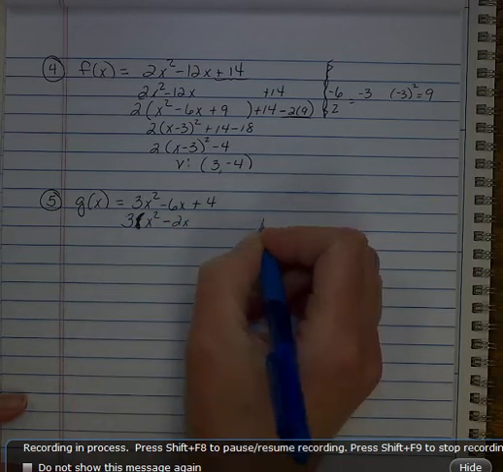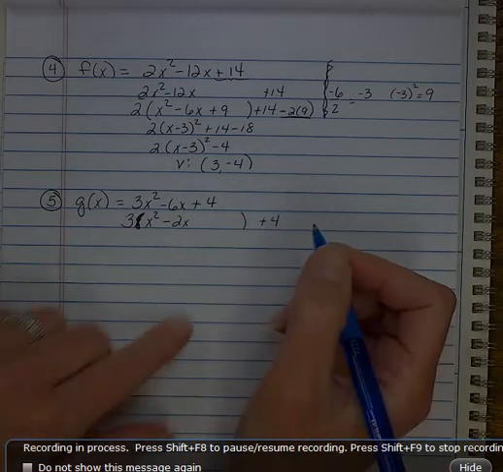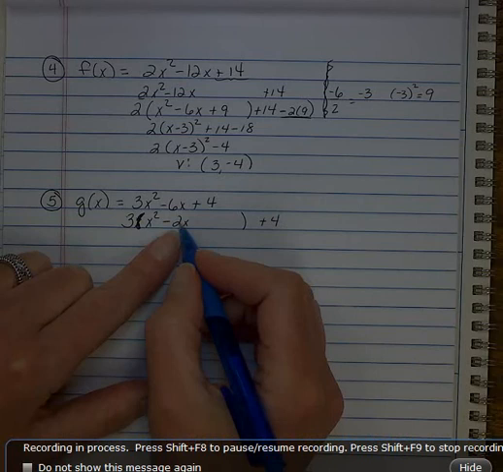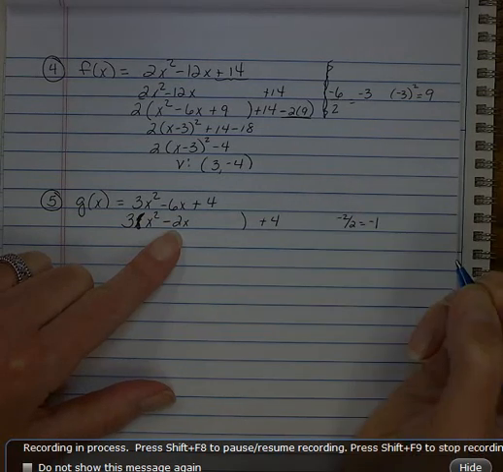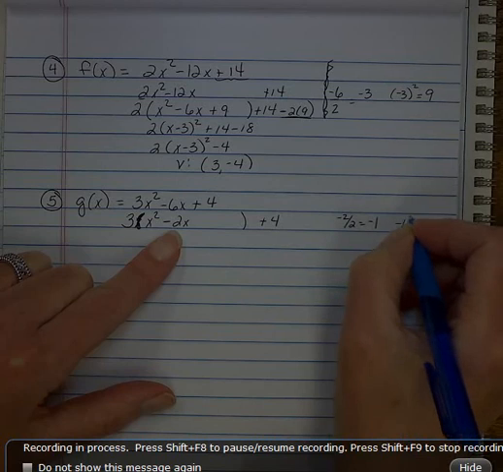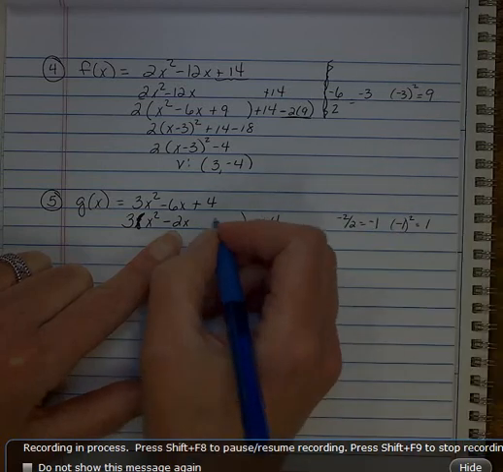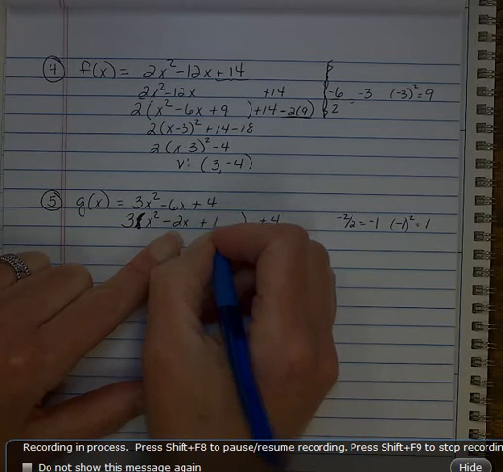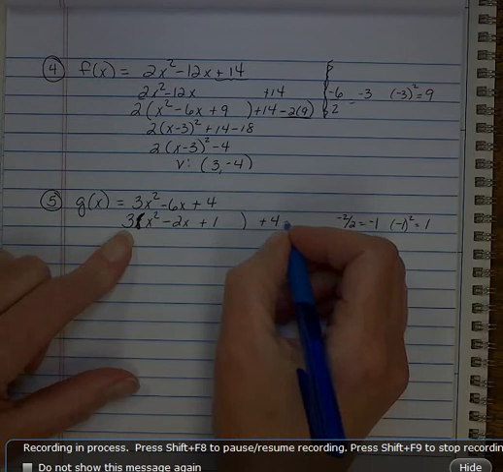I am moving my 4 over, don't even want to think about it right now. I'm working on the perfect trinomial. Take negative 2 divided by 2, you get negative 1. Negative 1 squared, positive 1. So I'm adding 1, but really I added 3 times 1, so now I'm going to subtract 3 times 1.